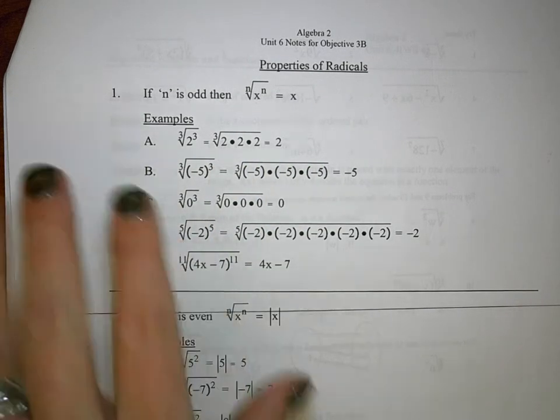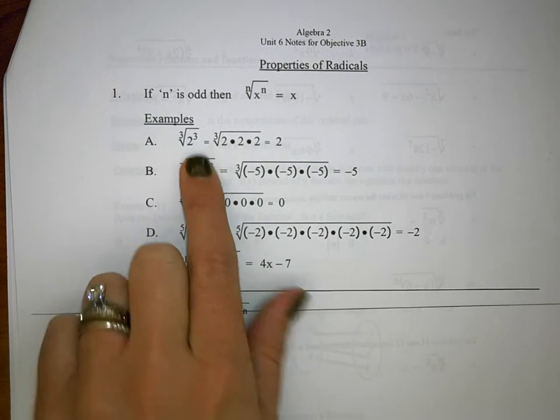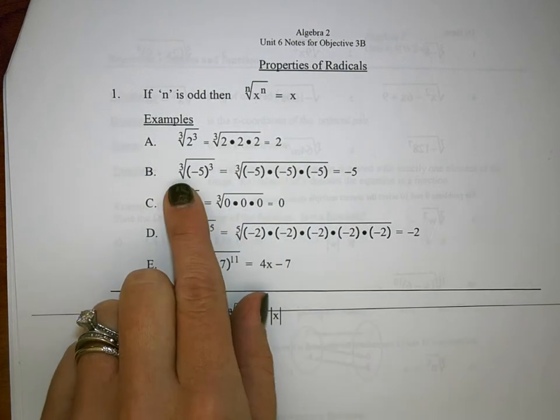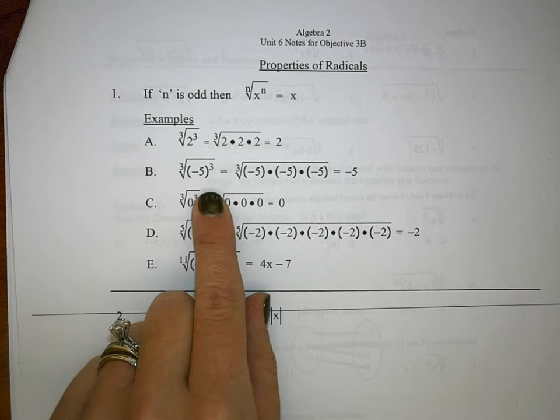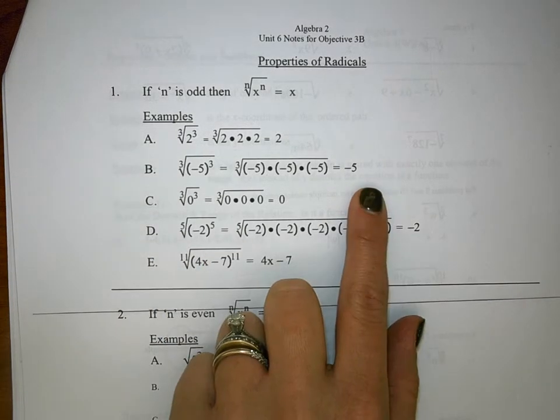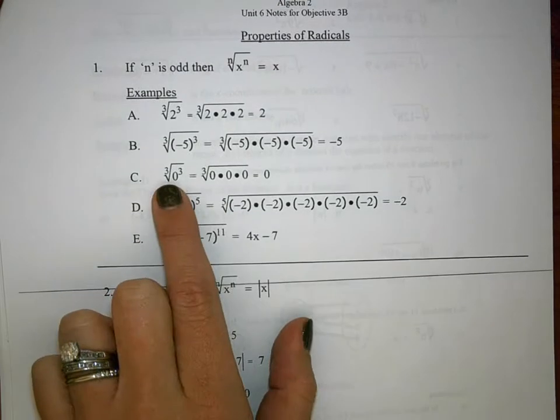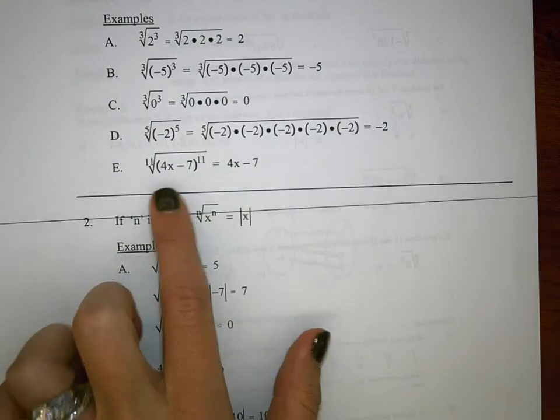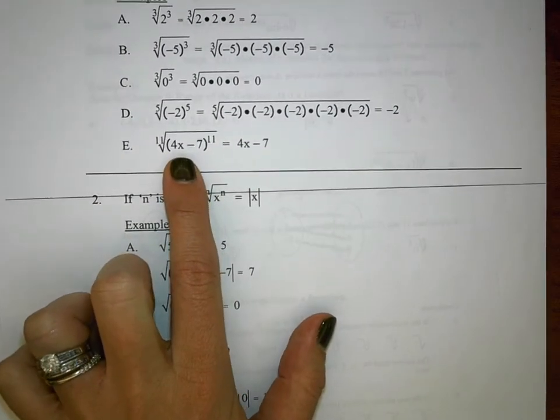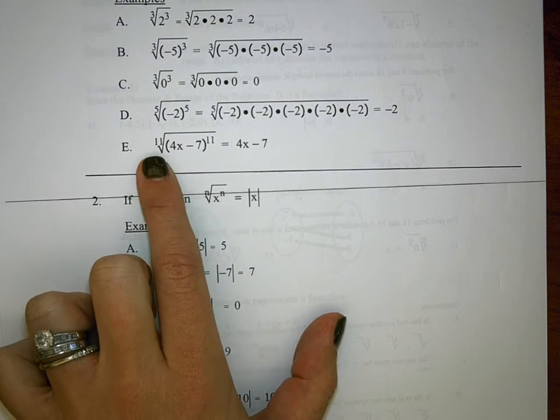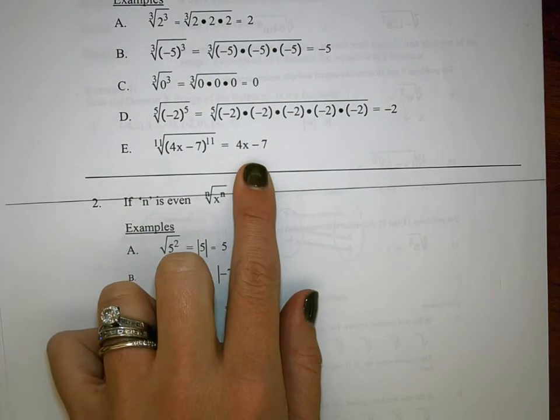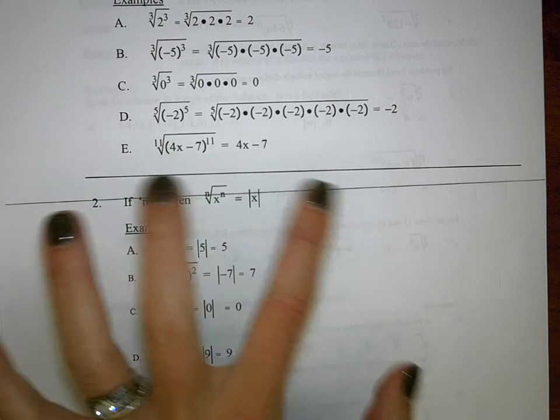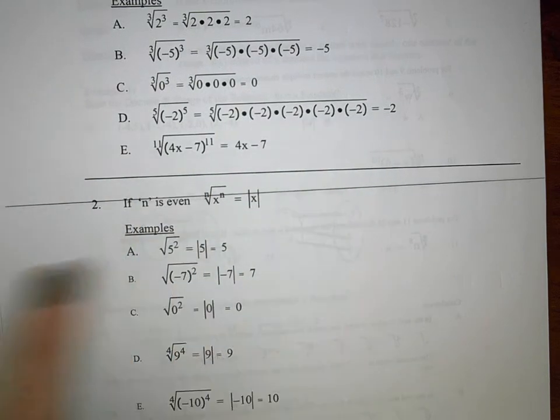They're just showing you, like, if you have the cubed root of 2 cubed, your answer is 2. If you have the cubed root of negative 5 cubed, your answer is just negative 5. Anytime you have the root of 0, your answer is 0. If you have 4x minus 7 to the 11th power and you're taking the 11th root, it's just 4x minus 7. So that's with your odd roots. Pretty easy, right? We've talked about this.